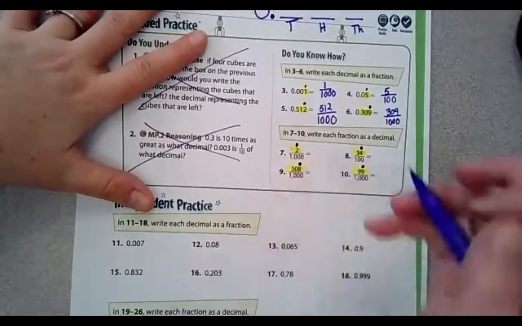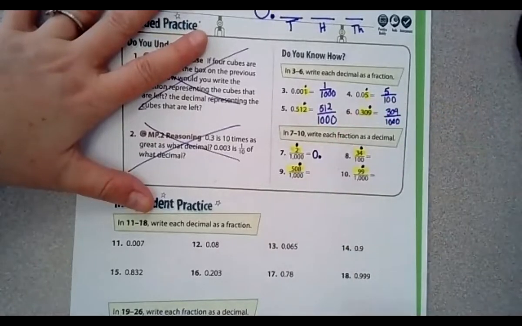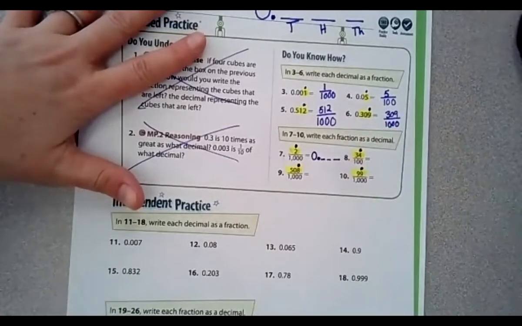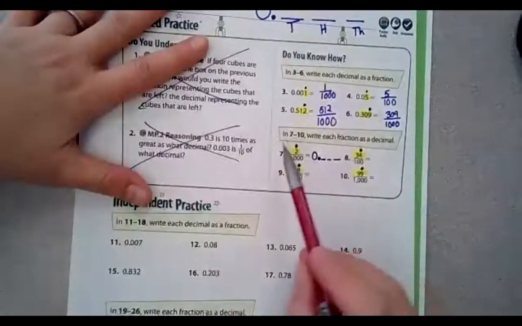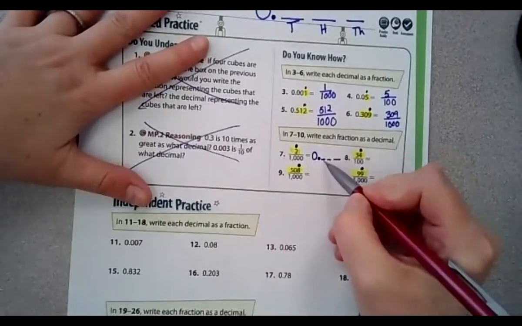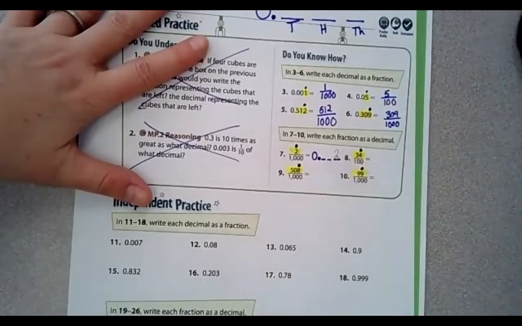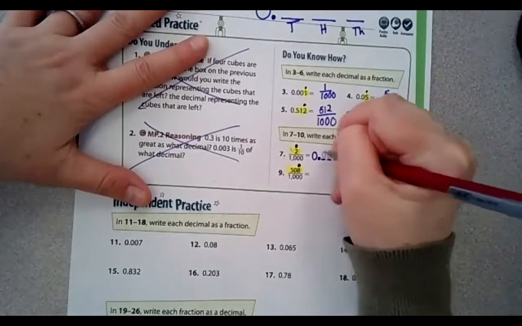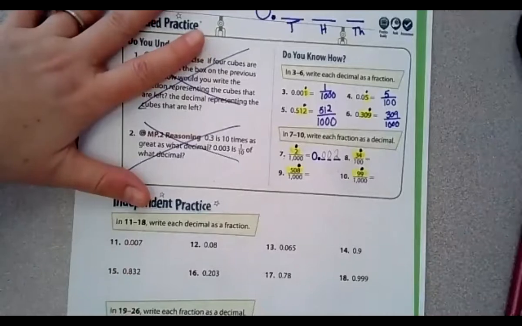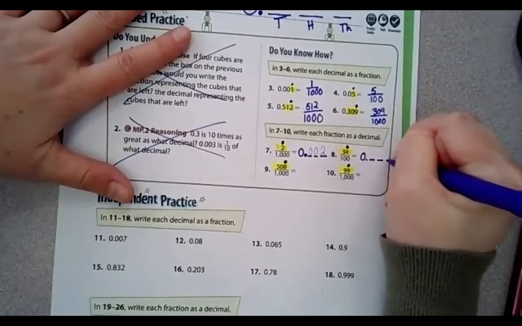Okay, so starting from number 7, put your 0 and your decimal, and then give yourself tenths, hundredths, thousandths. Give yourself 3 lines. I am going to put the 2 in the thousandths. So tenths, hundredths, thousandths, I'm going to put a 2 right there. And then the rest of it is zeros. That is 2 thousandths. Then I'm going to write 0, tenths, hundredths, thousandths.